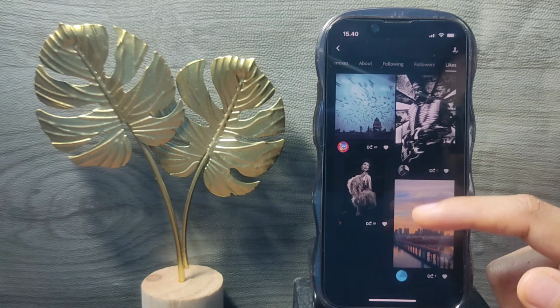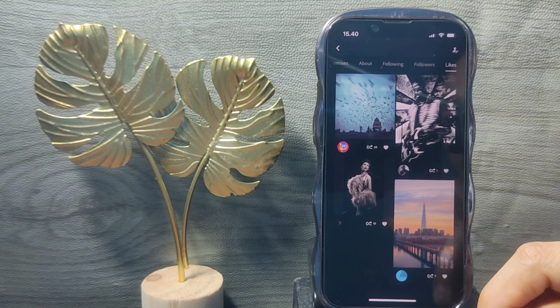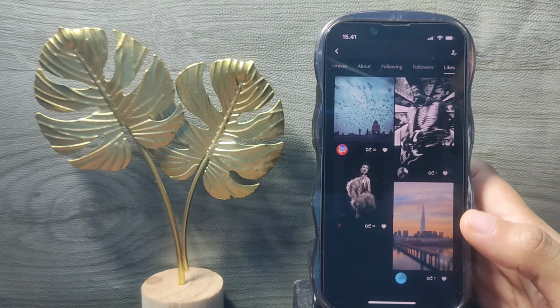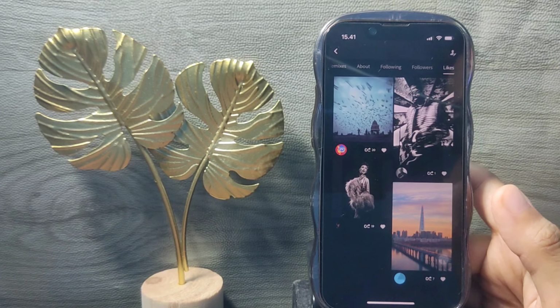So you can like any post or photo if you want to copy or if you want to see the edit reference. So you can save it by liking the post.